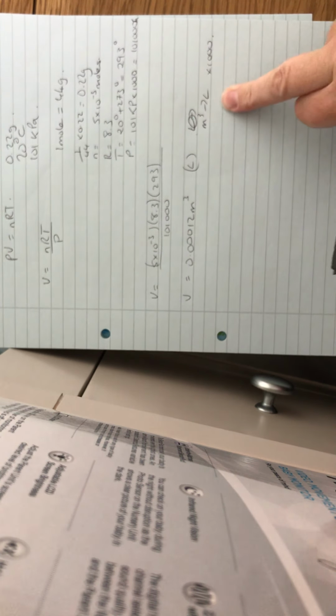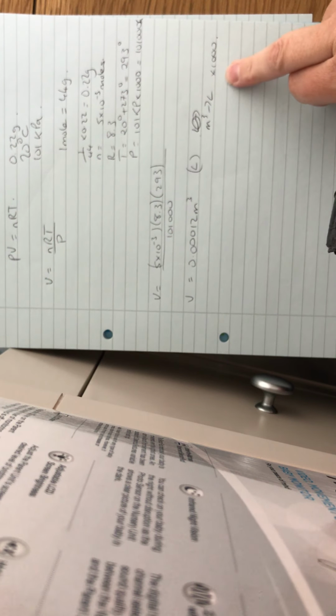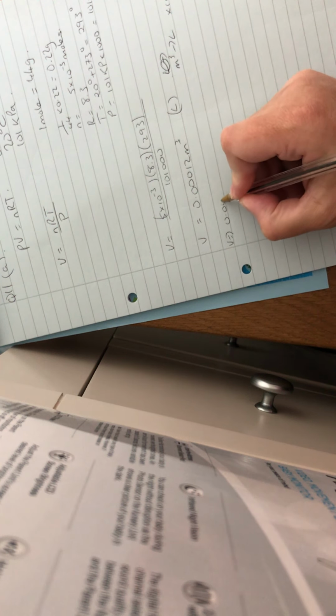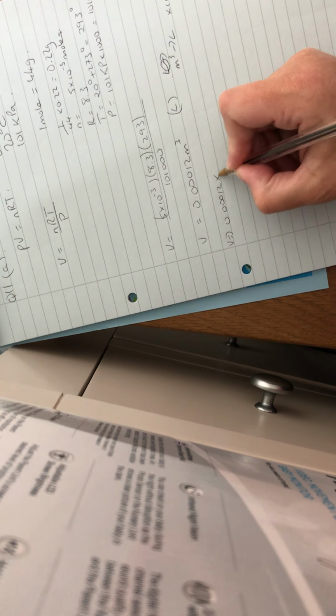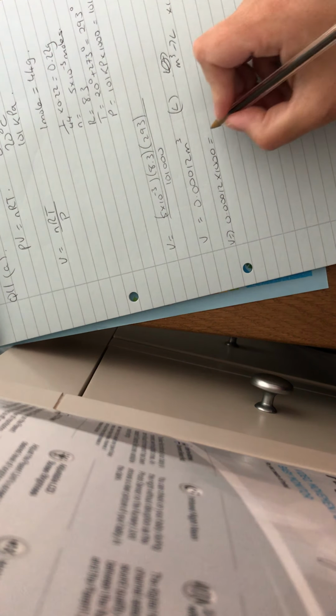So you remember I showed you a shortcut for centimetres cubed and metres cubed. But there is no shortcut for this one. This is one you just have to learn. So the volume then is equal to 0.00012 multiplied by 1,000. And then the answer is 0.12 litres.